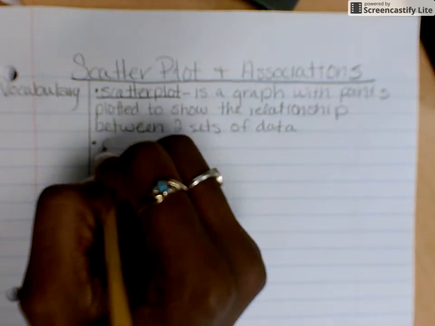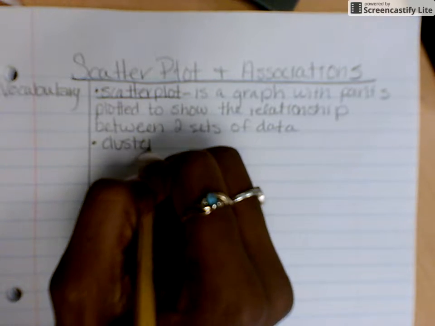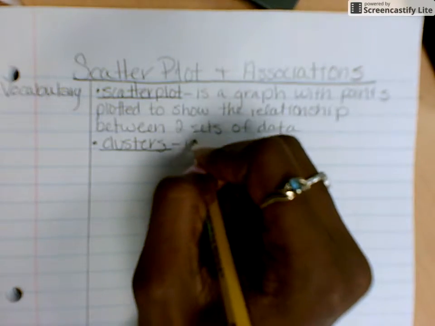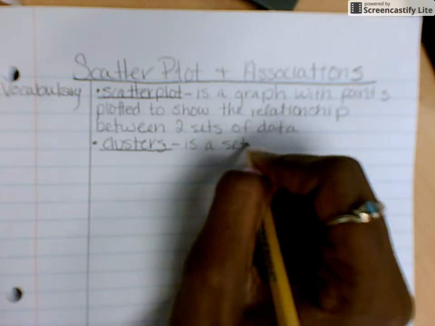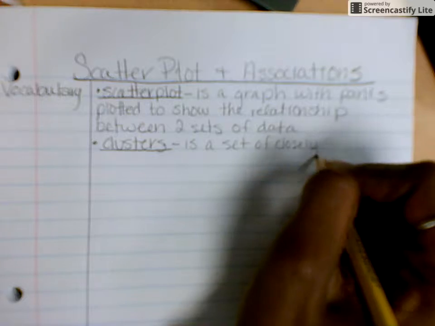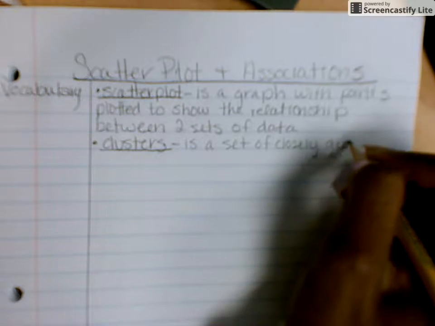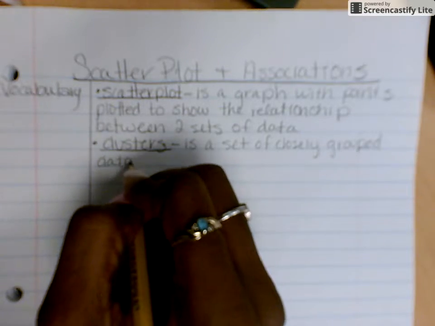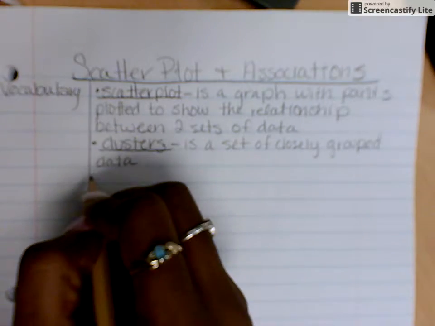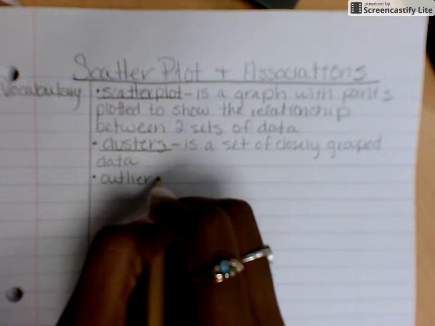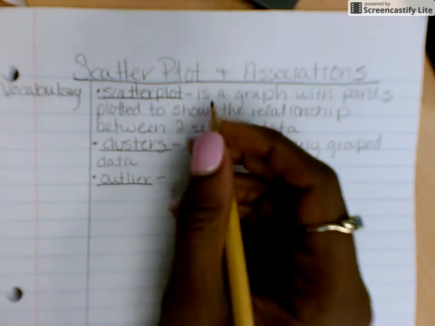On the scatter plot, you're going to find clusters. A cluster is a set of closely grouped data. You'll also have some points that are far from the cluster. Those are called outliers.